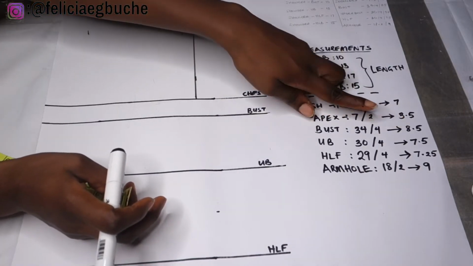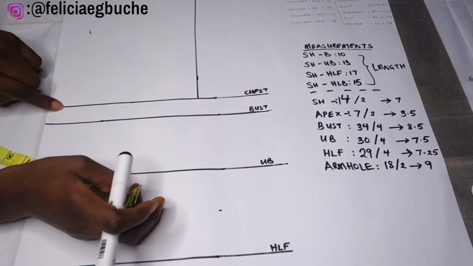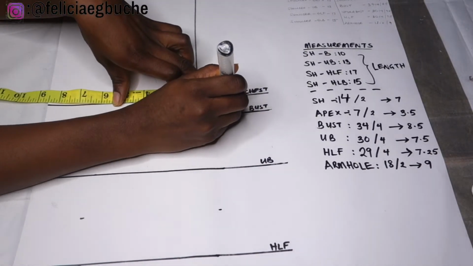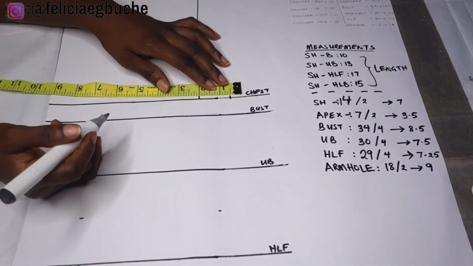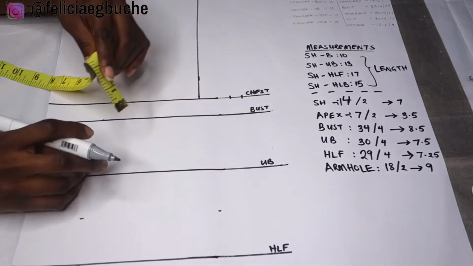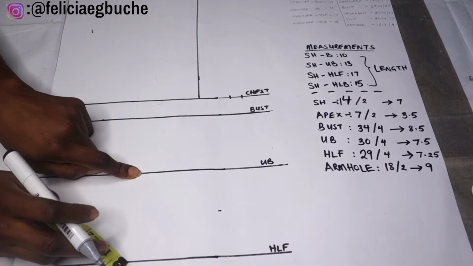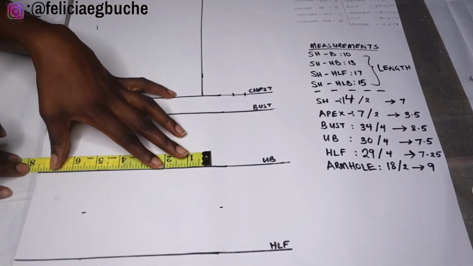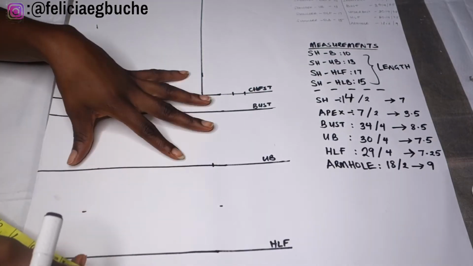to apply my circumference measurement. Okay, my bust measurement is 8.5, and I'm going to be applying that on my chest line right there. And I'm now going to add ½ inch for ease. On the underbust line, I'll be applying the underbust measurement, which is 7.5, and that's that right there.